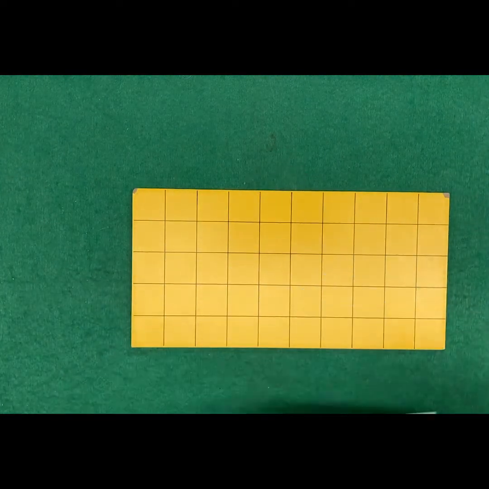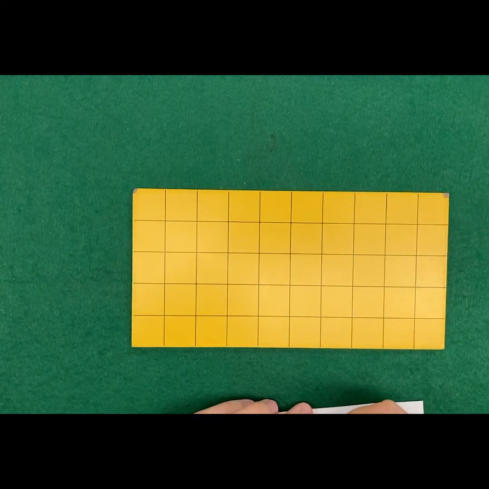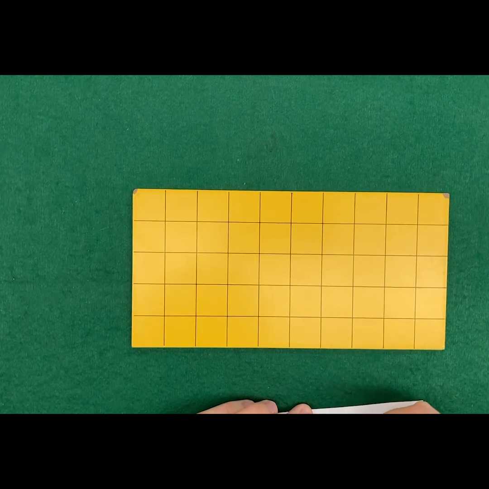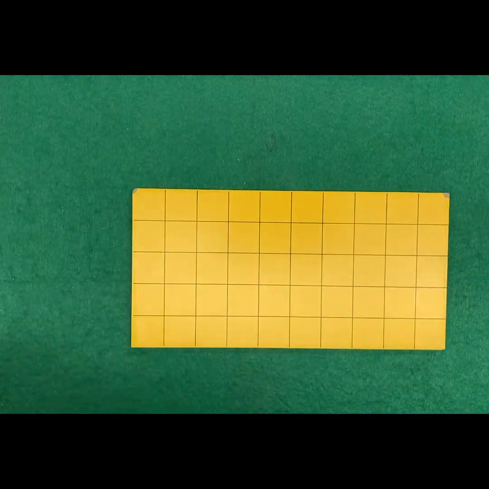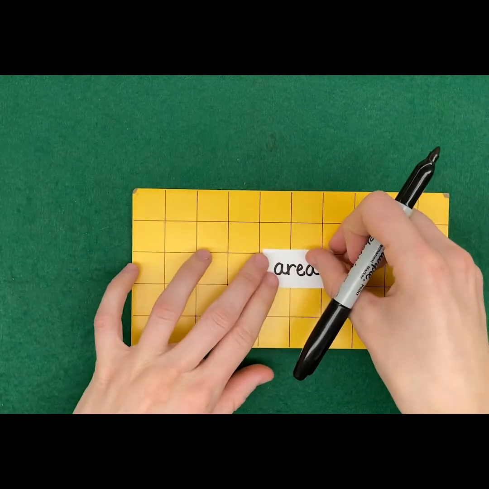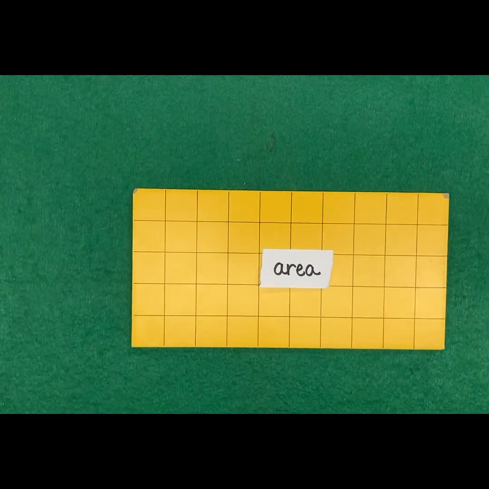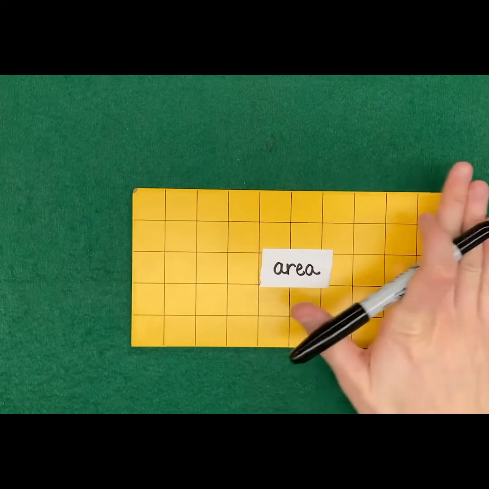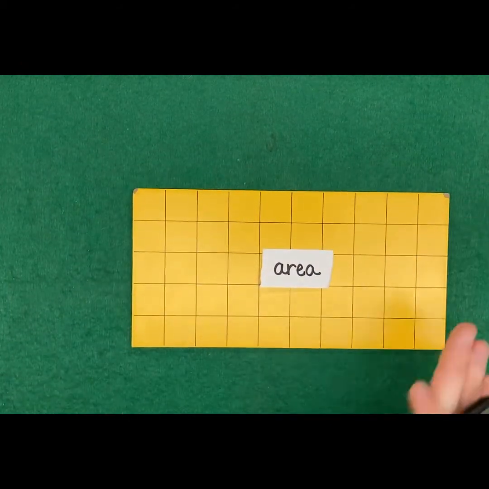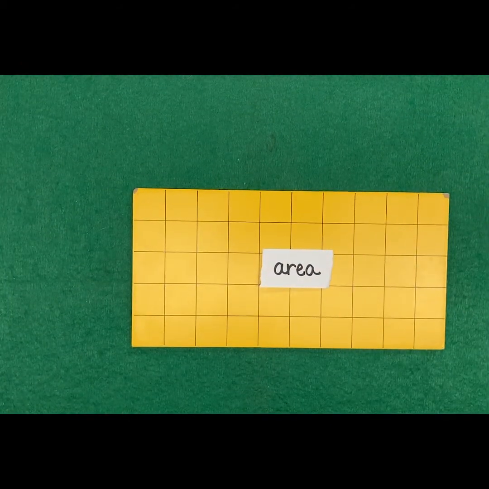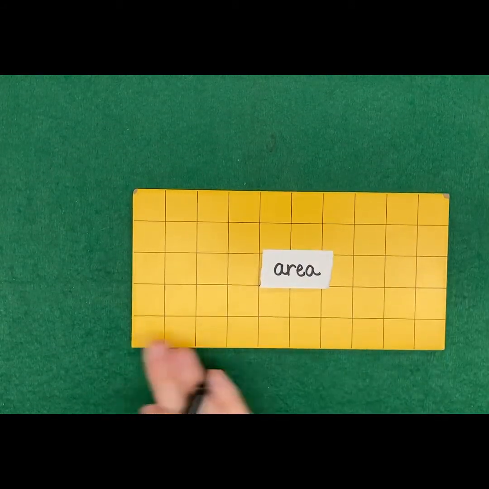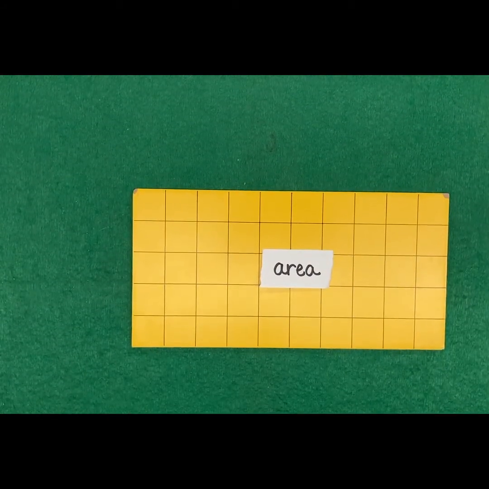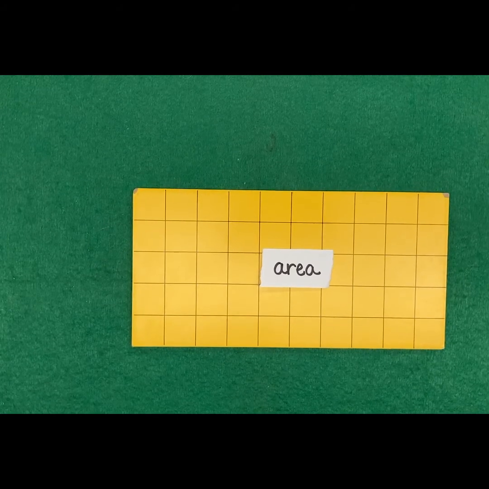The area of a shape is how much space it takes up. It is the surface or the inside of every shape. Every shape always has an area. It has an inside to it. And the most common way that we measure area is with squares.